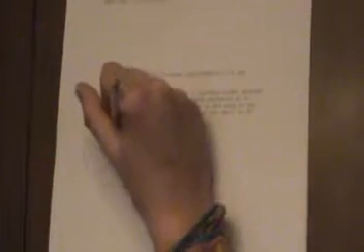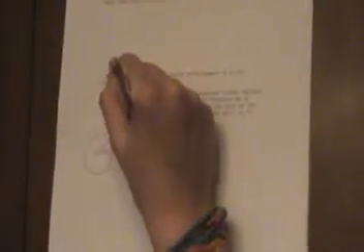Start off by drawing a diagram with a circle. Label the radius, and the area is pi r squared. Take the derivative of the area.